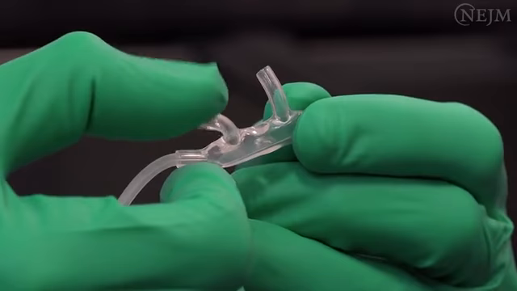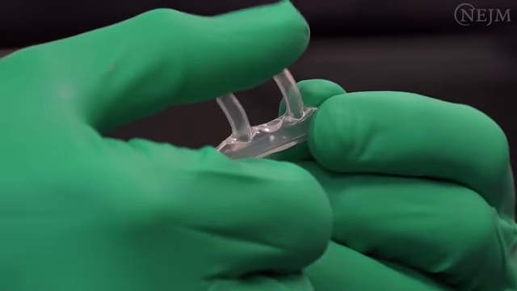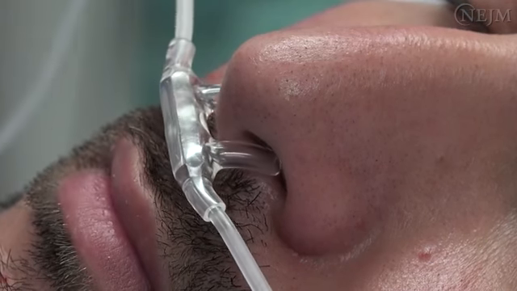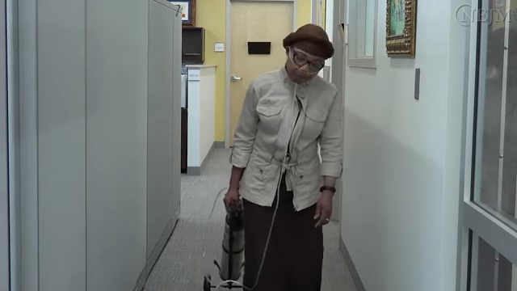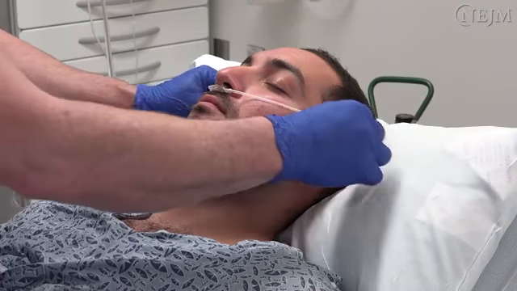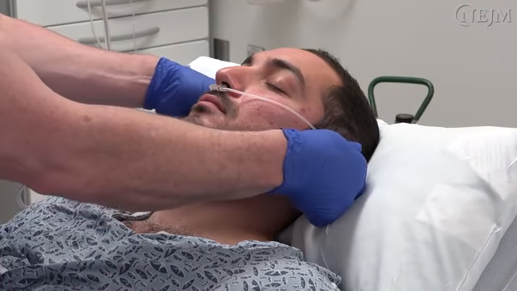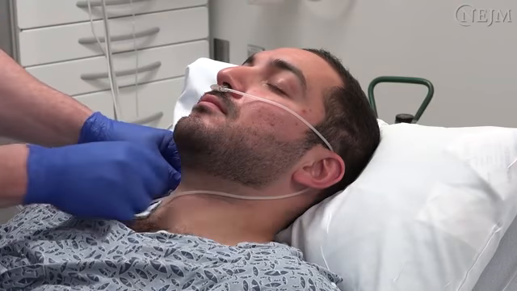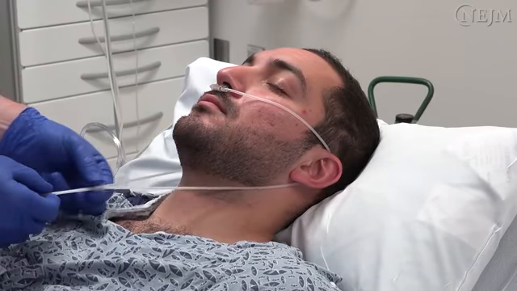A nasal cannula is a flexible tube with 2 soft prongs that are inserted into the patient's nostrils. It is lightweight and can be used at the hospital, at the patient's home, or elsewhere. The tubing is usually looped behind the patient's ears and then brought in front of the neck. A sliding toggle is adjusted to secure it in place.